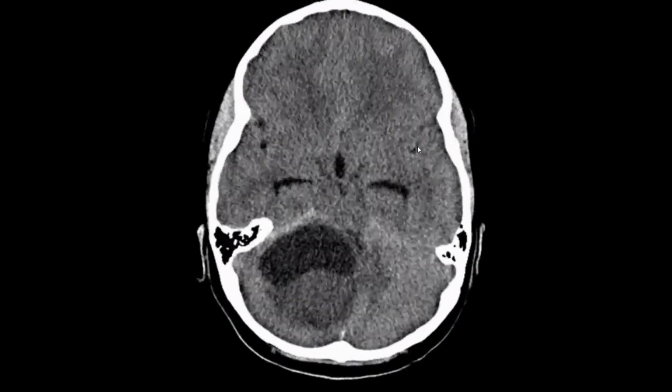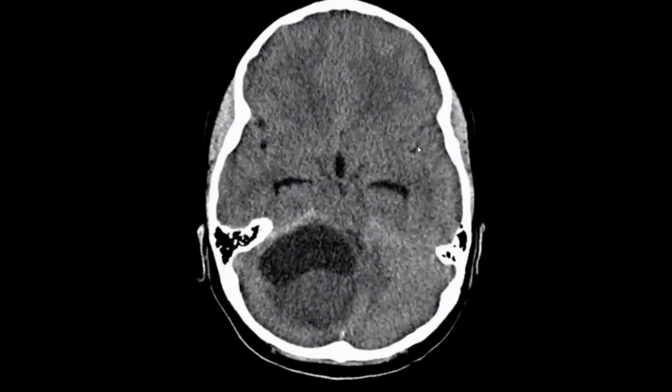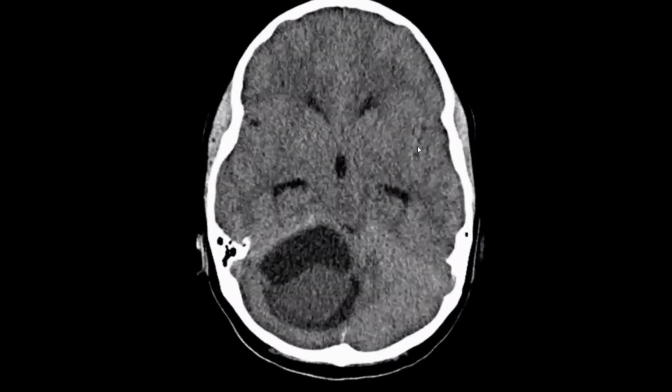Okay, let's focus on the mass of the posterior fossa. As this is a young child, the differential in this case would be pilocytic astrocytoma or medulloblastoma. But this has a cystic component. Due to the cystic component, medulloblastoma is a less likely possibility.